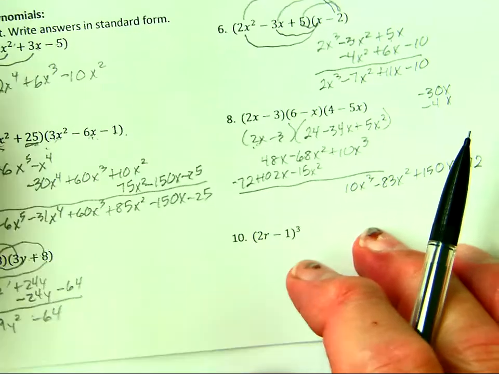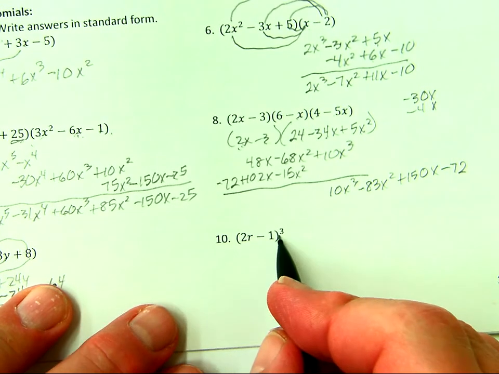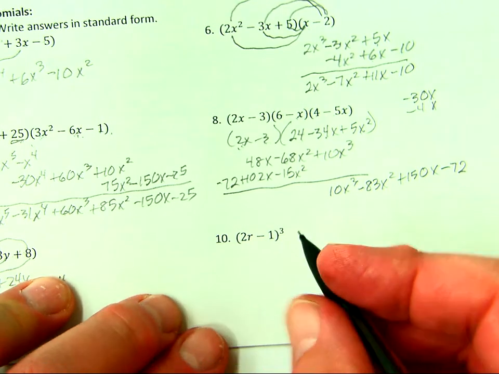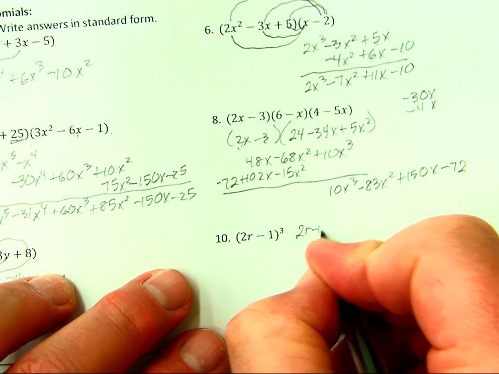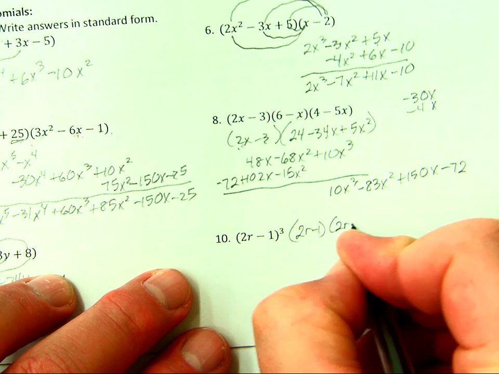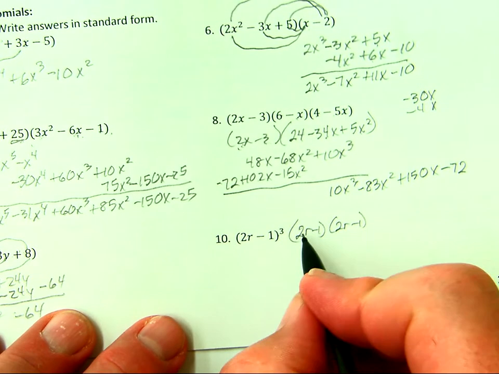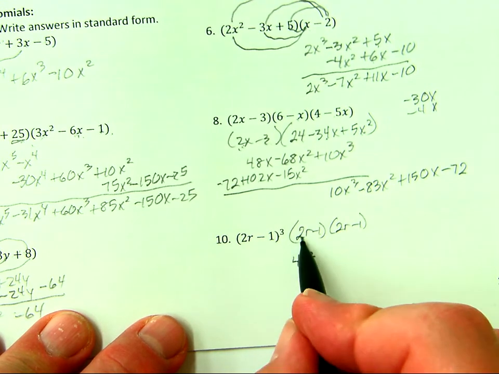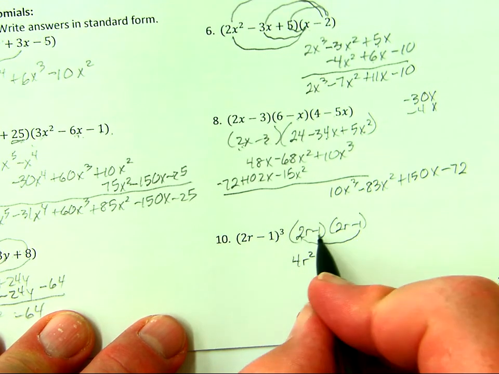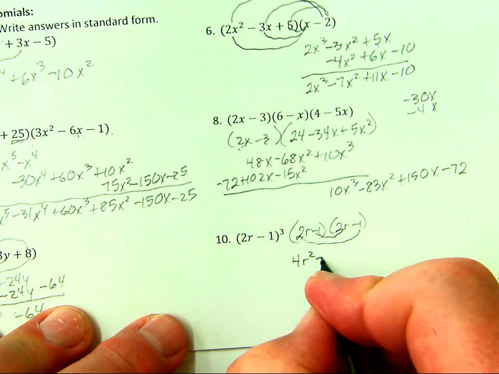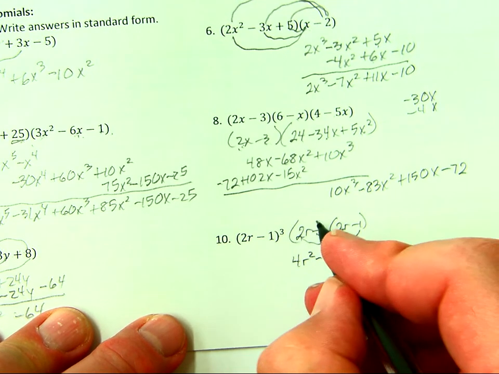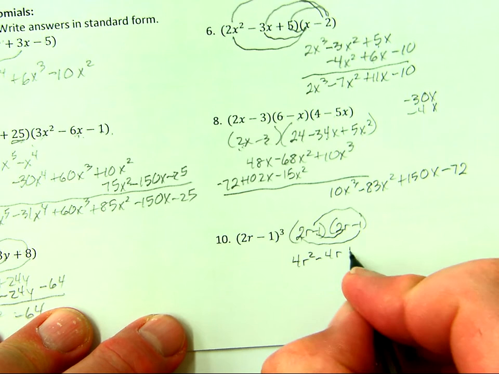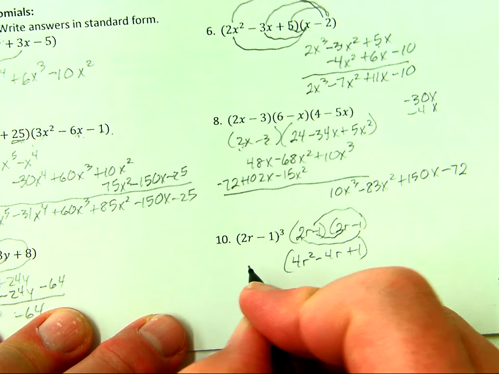The last one's again a little more work. See, this one is cubed, so it times itself 3 times. So let's start by taking it times itself once. So if we multiply this there, that's going to be 4r squared. Here we're going to have a negative 2r, and another negative 2r is a negative 4r. And then here we're going to have a positive 1. So that's what we get there.